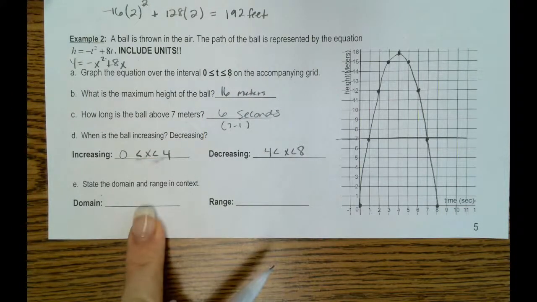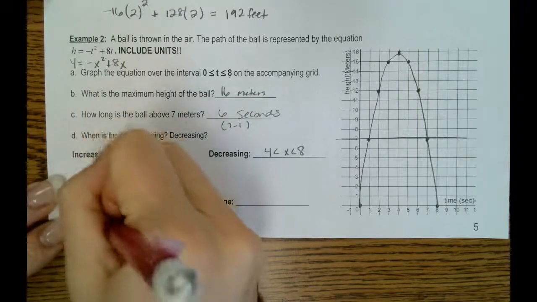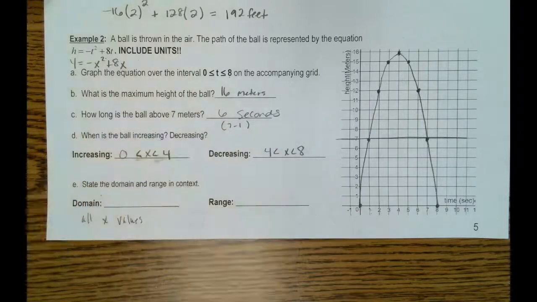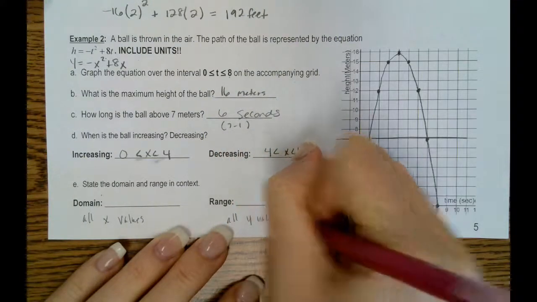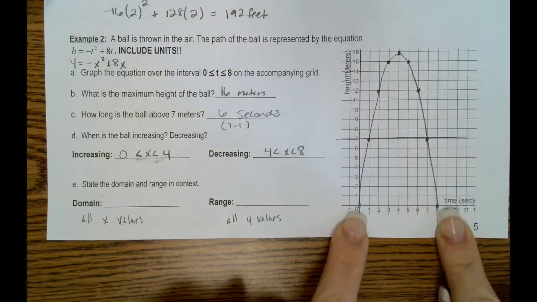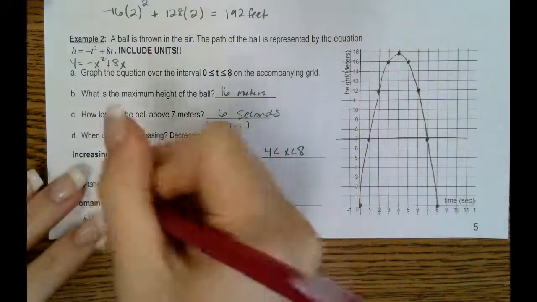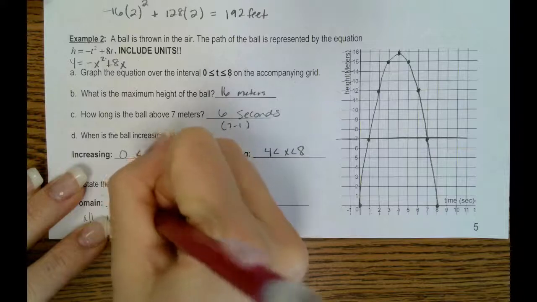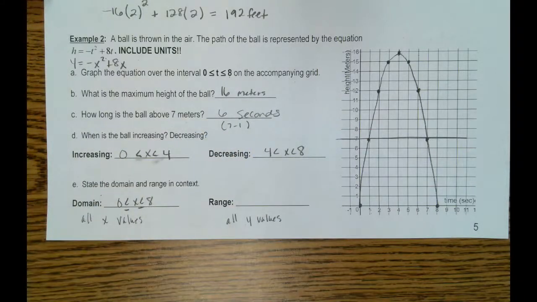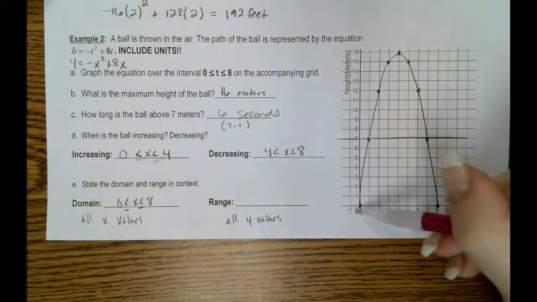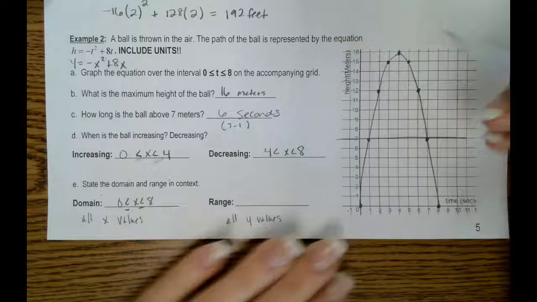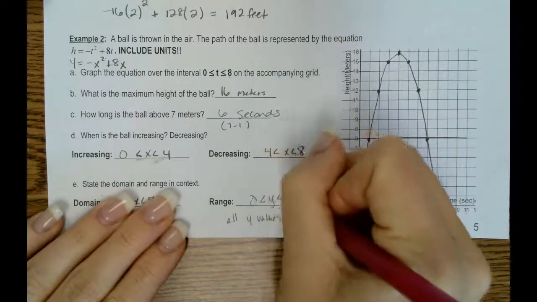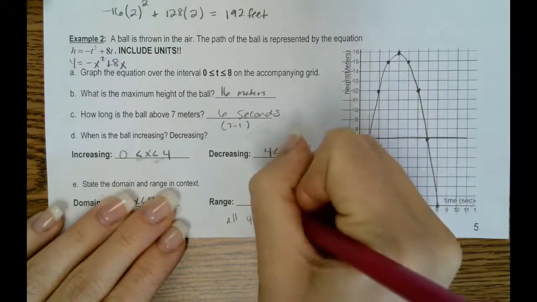Okay, our domain is the list of all x values. Our range is the list of all y values. So if you look at all of our x values that are used, they range from 0 to 8. We will put equal to's on those because they are included in our graph. The range, okay, is from 0 all the way up to 16. 0 to 16. And remember, when you do the range, these are y values, so make sure you use the variable y.